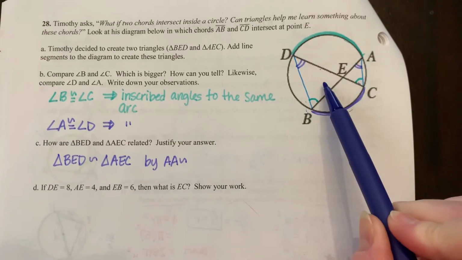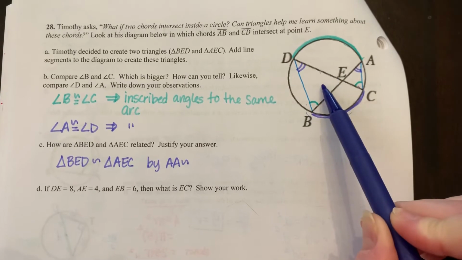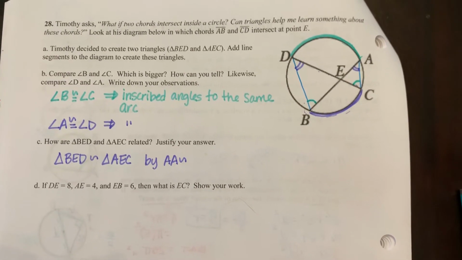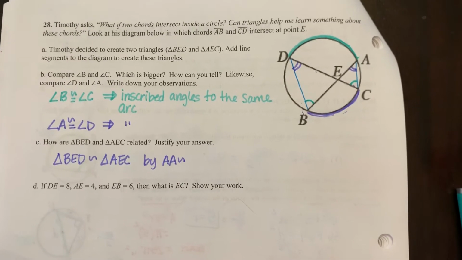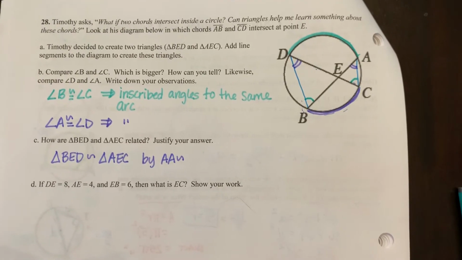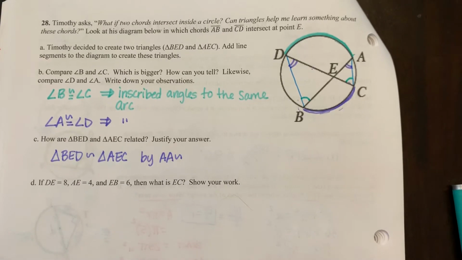So that means these two triangles are the same shape, but a different size, and there's a zoom factor that exists between them. If there's a zoom factor, because two shapes are similar, that means we can also use proportions or ratios to solve for missing sides. So that leads us into part D.